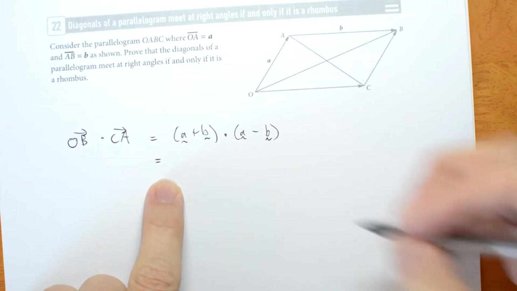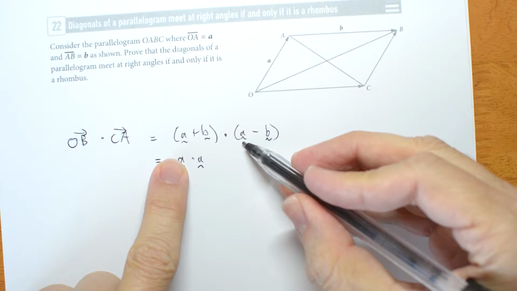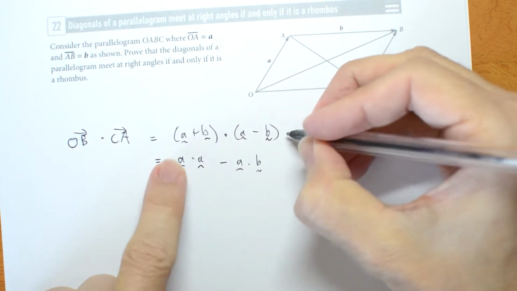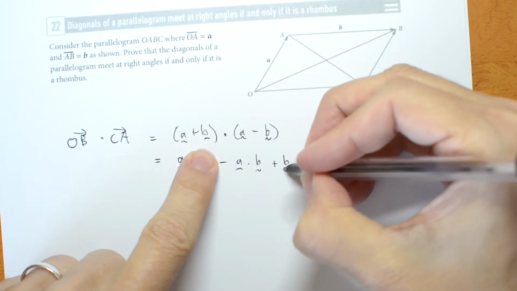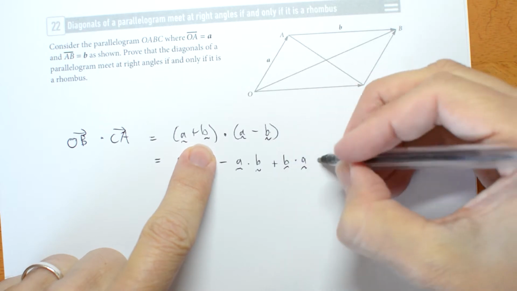Okay, let's expand the brackets. A dot A, firsts, outsides minus A dot B, insides plus B dot A, minus B dot B.